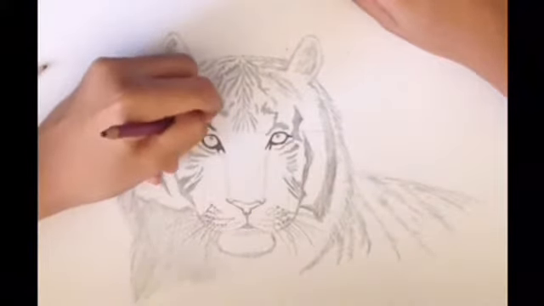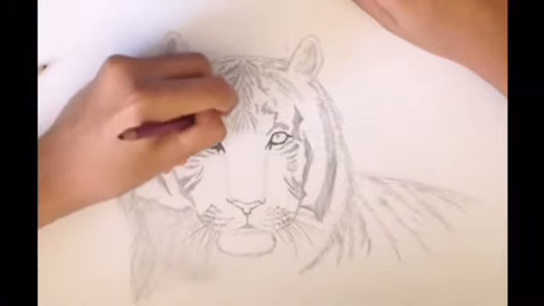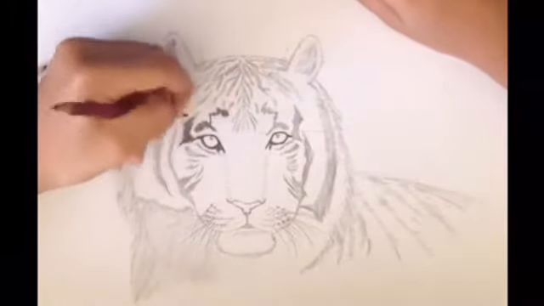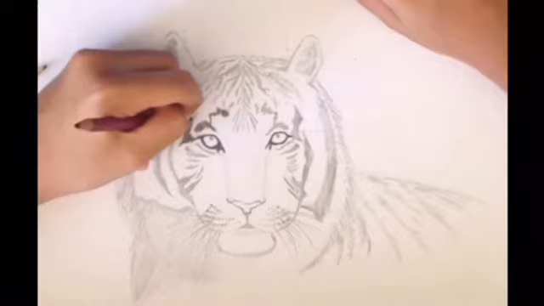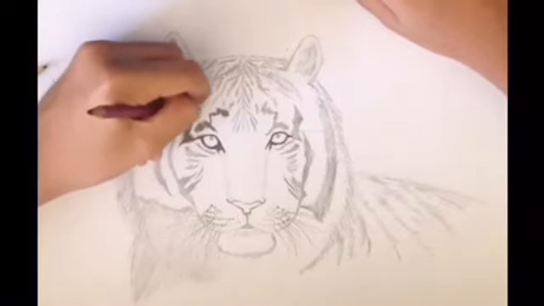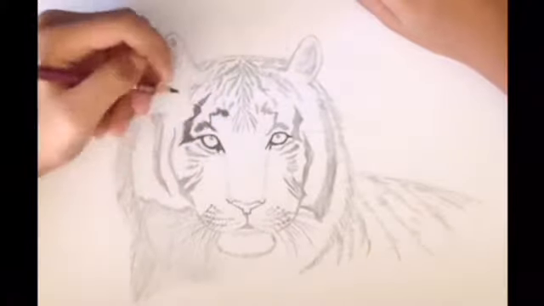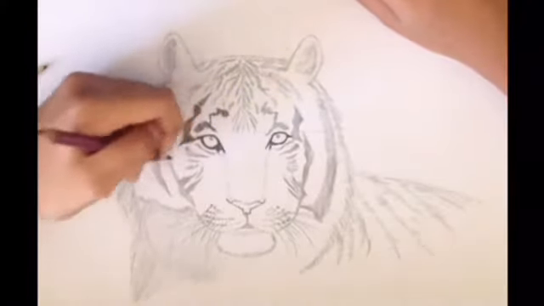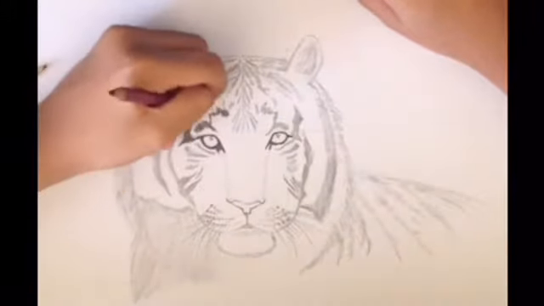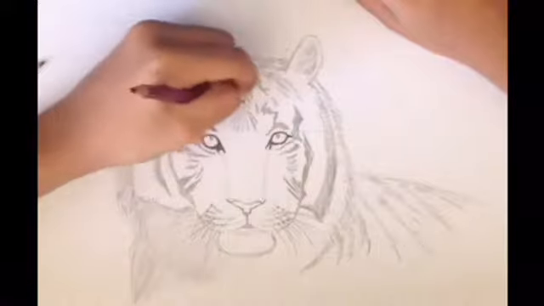You can see I'm drawing the fur of the tiger. This is going to be the outside fur. Just like in the last video, where I did the fur with a normal ordinary pencil, here I'll do the same thing with all the stripes using a black color pencil.